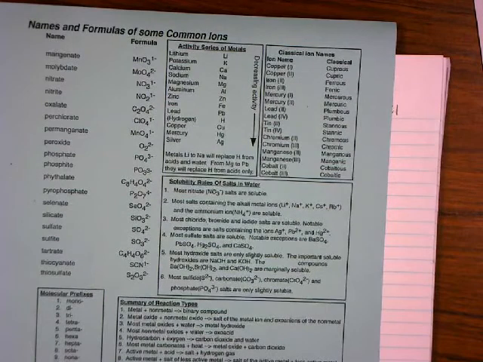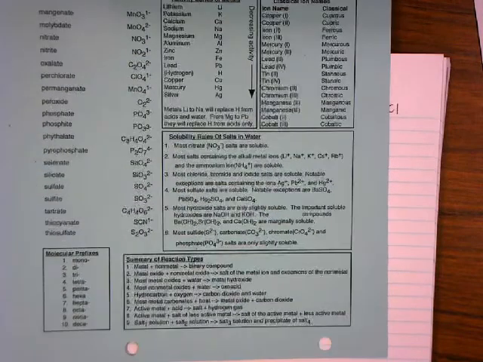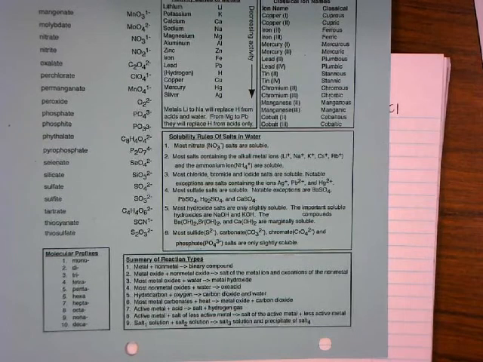Get out your periodic table. Flip it to the back. A new section never talked about. Here are your solubility rules. I'm not going to write these out because for the most part we'll do it so many times that you're just going to get it. But your solubility rules: most nitrates are soluble.